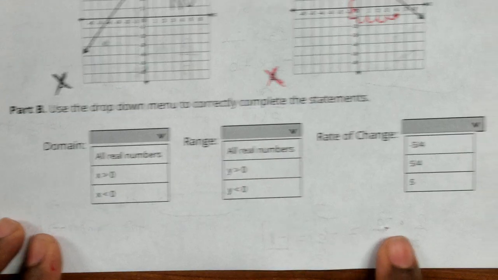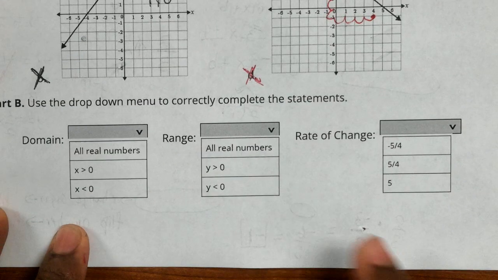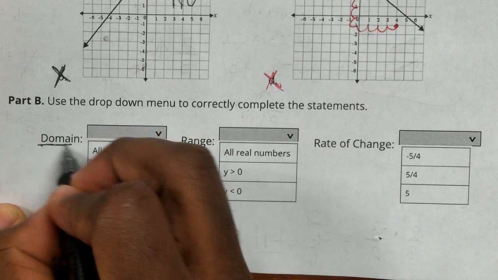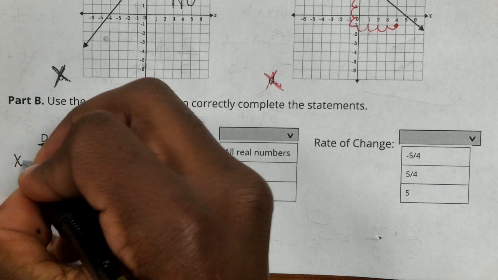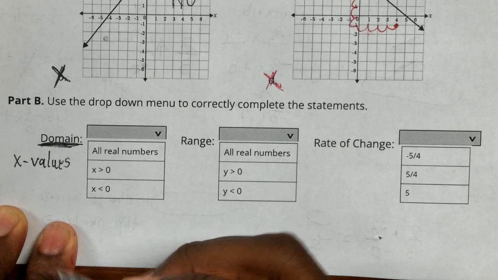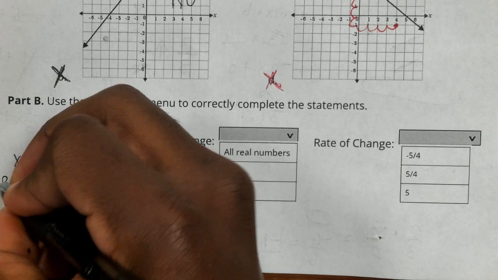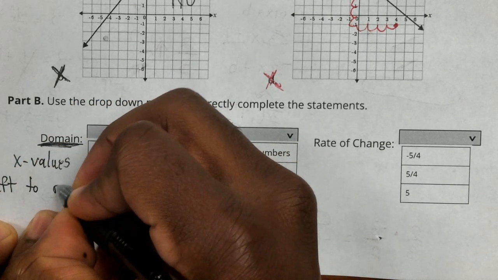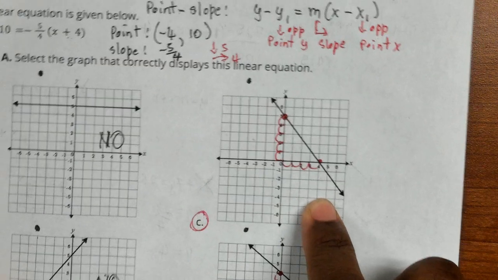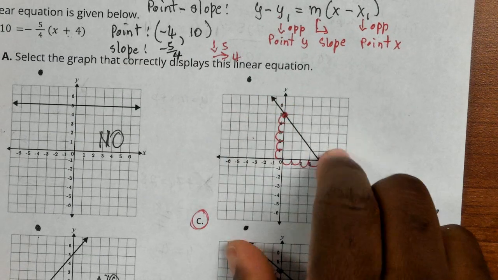Okay? So now let's answer part B. It says use the drop-down menu to correctly complete the statements. So we're first identifying the domain. The domain are your x values. To find your x values, you look from left to right. So I'm going to look at my correct graph, and I'm going to try to identify left to right.